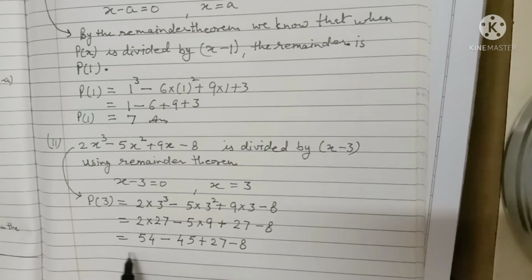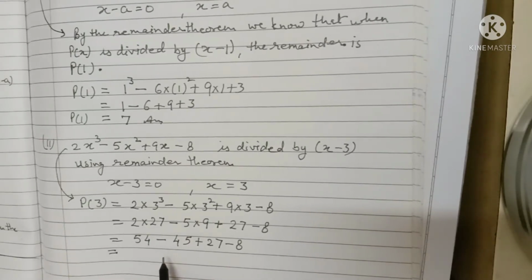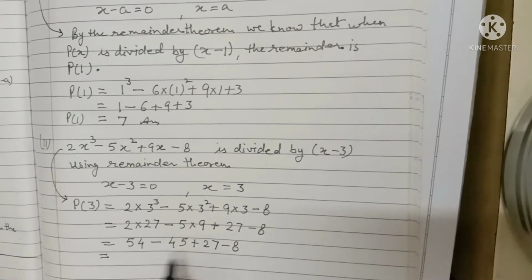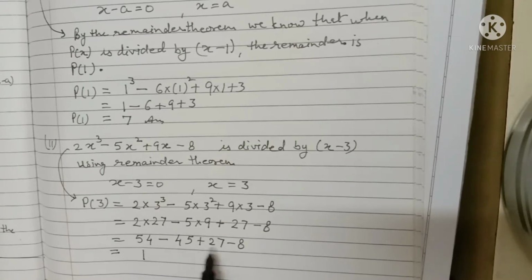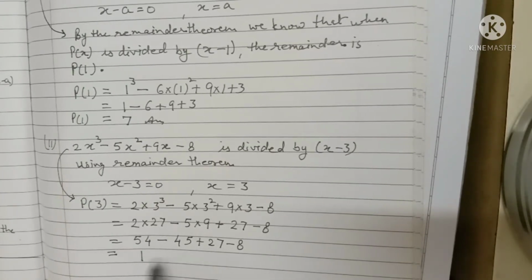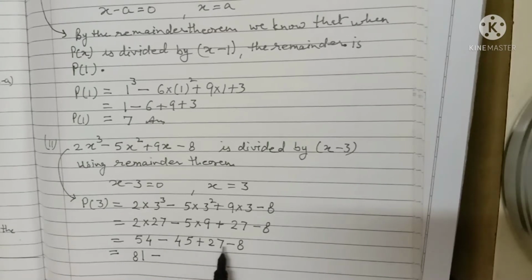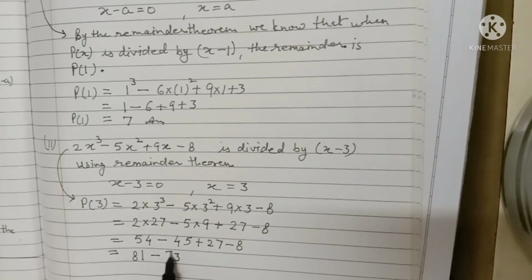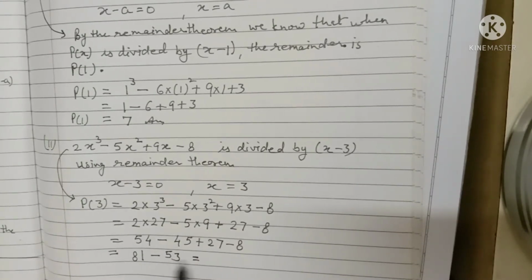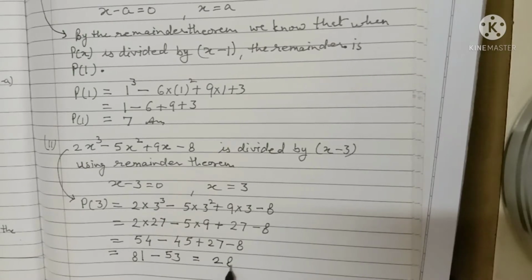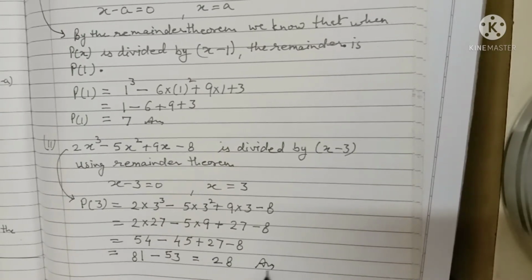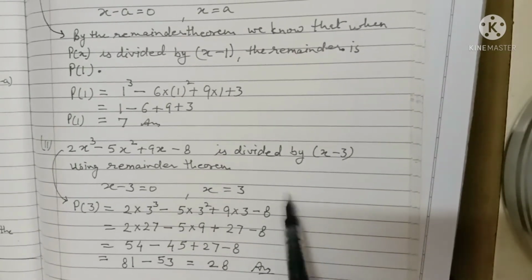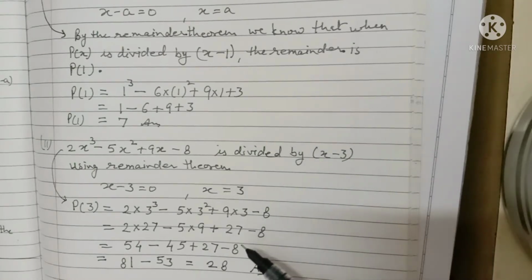Add the positive numbers: 54 and 27 is 81. Now add the negative numbers: 45 and 8 is 53. Now subtract, and you will get 28. So this is the remainder: p(3) is 28. I think you know how to solve and get the remainder.